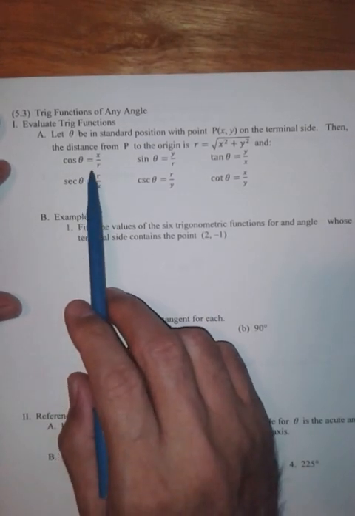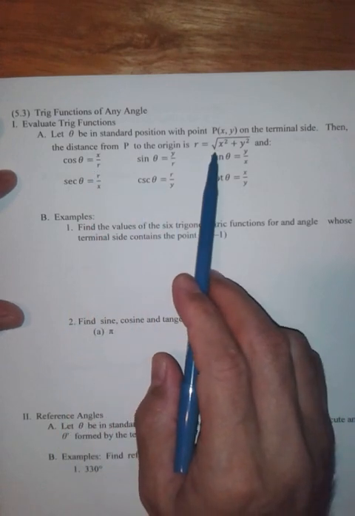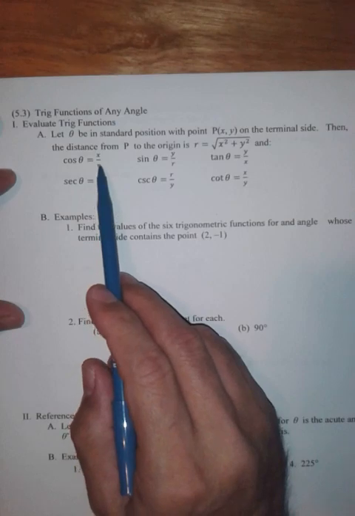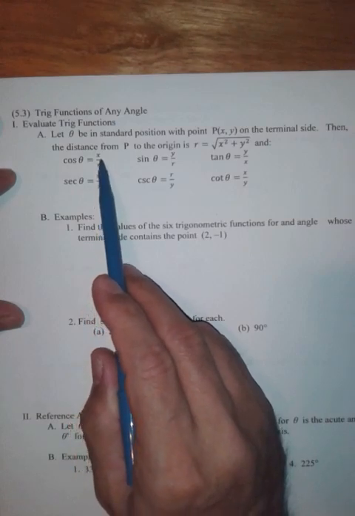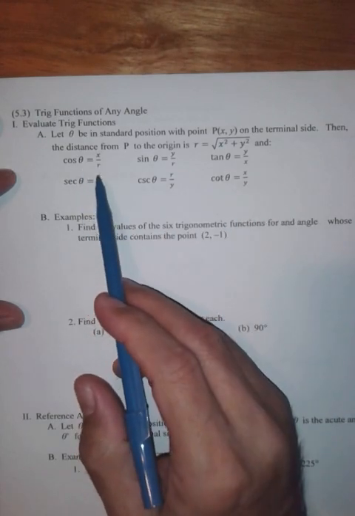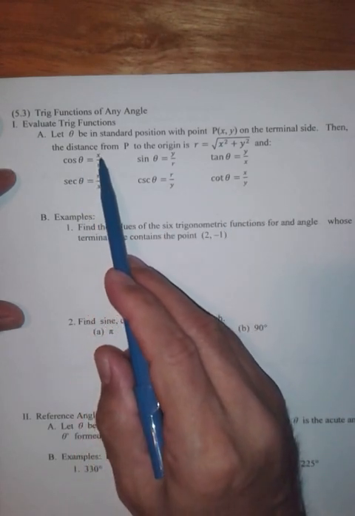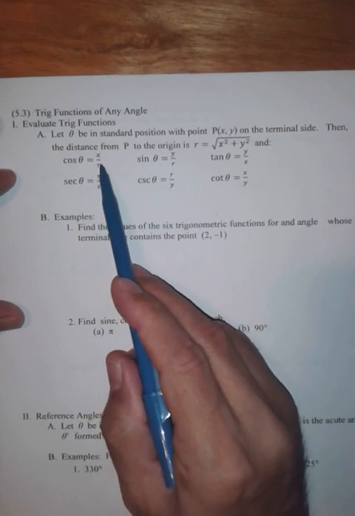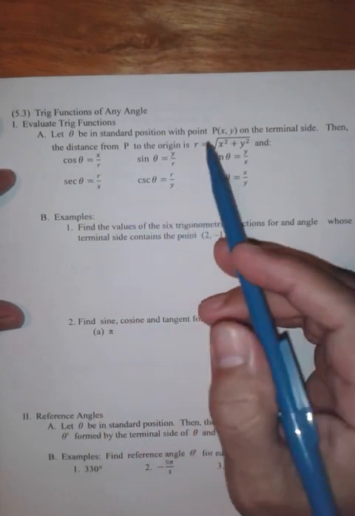In particular, notice that r will always be a positive number because it's the distance from the origin to the point. So the sign of the value of the cosine will change depending on what x is. If x is positive, then the cosine will be positive, and if x is negative, then the cosine will be a negative value.